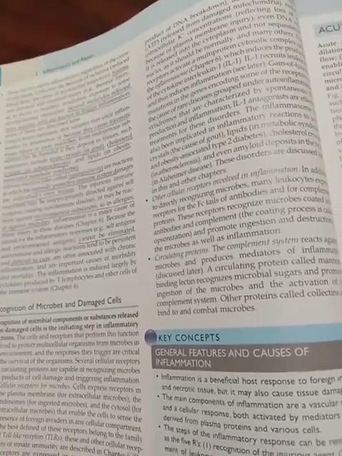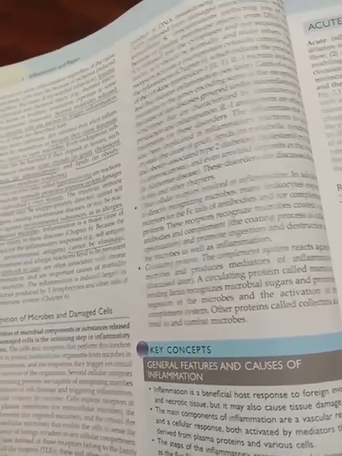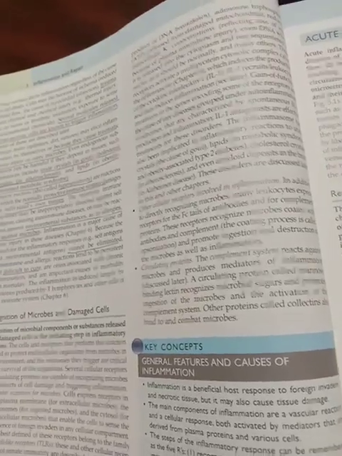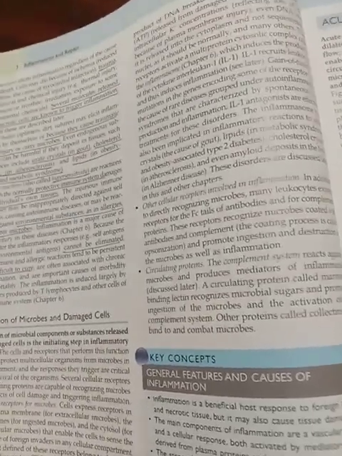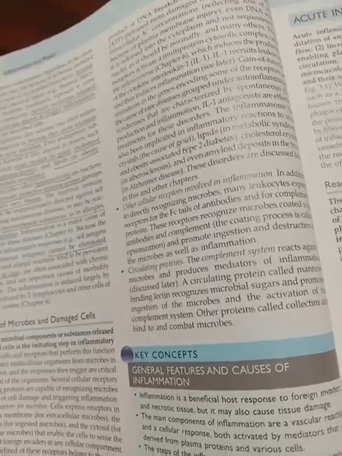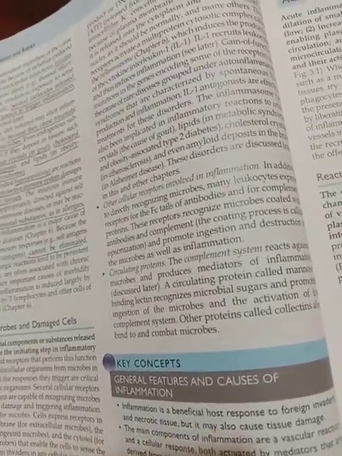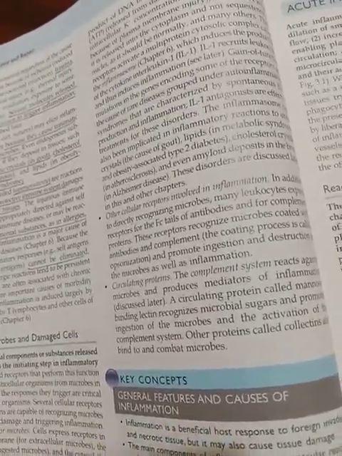So it cannot be cured. Autoimmune diseases are difficult to cure and are often associated with chronic inflammation. We know that. Immune reactions or autoimmune diseases can also cause inflammation.